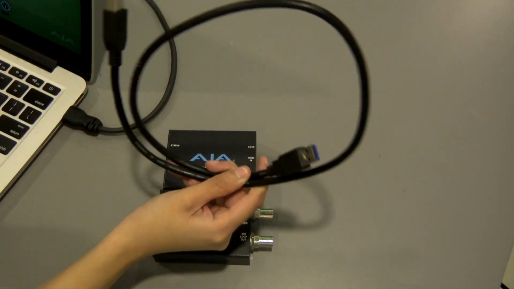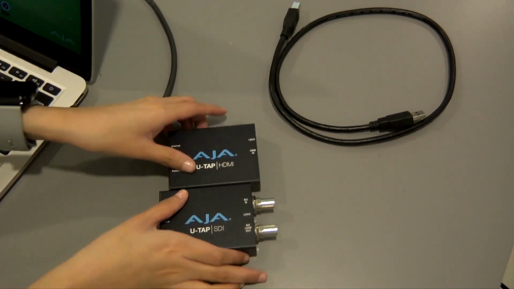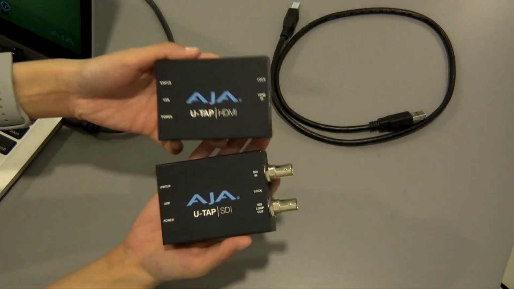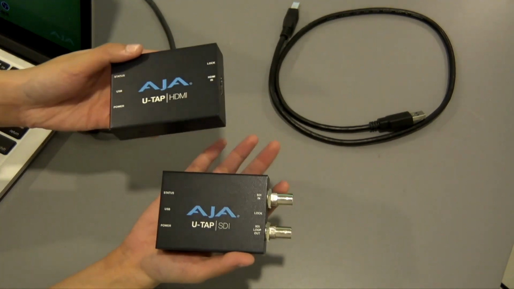Once connected, the UTAP can be used immediately without the need to install any additional drivers and no power adapter required. You can connect and disconnect either of the UTAP from the computer repeatedly, but still achieve a high performance result. And as you can see, both are really compact and silent. You can toss them in your bag or pocket and carry them anywhere with you.